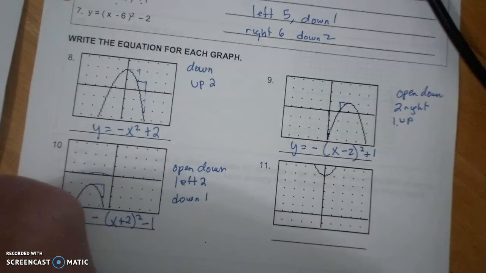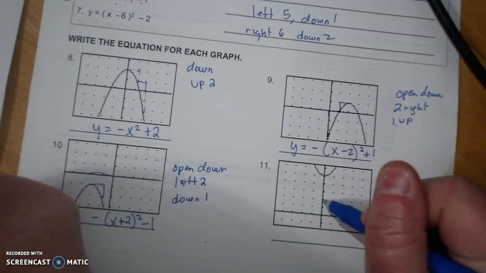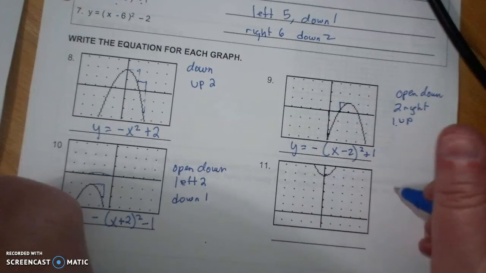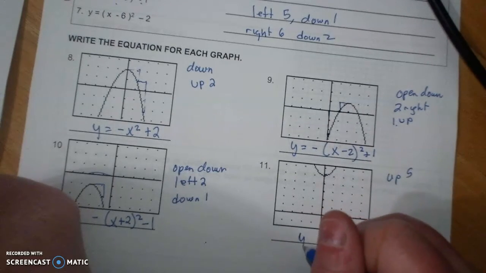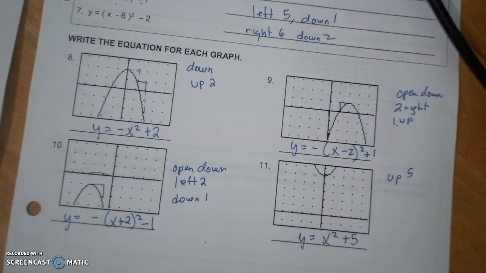Assuming there's not enough information on widening and narrowing, so it's a transformation. 1, 2, 3, 4, 5, up 5, y equals x squared plus 5. That is Part 2, page 1, Unit 14 review.